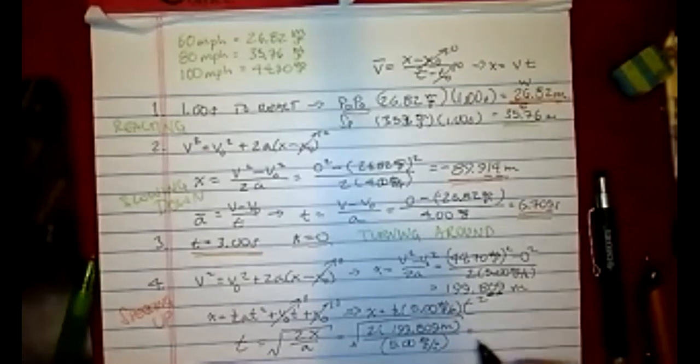Doing this math, I get 8.94 seconds. And what I realize from the distance being 199.809 is that this was actually only supposed to have 4 sig figs. This one has 3, so 8.94 is the proper number of sig figs. And let me verify that with a calculator real quick, just to see how many sig figs I should have carried out, to carry an extra one to be consistent with what I've been doing.